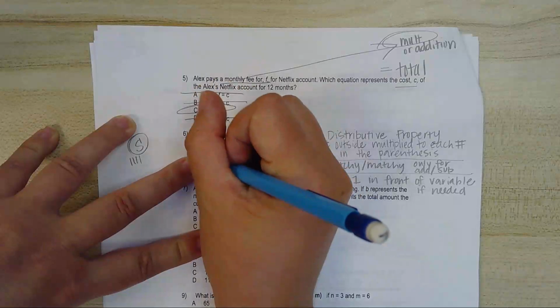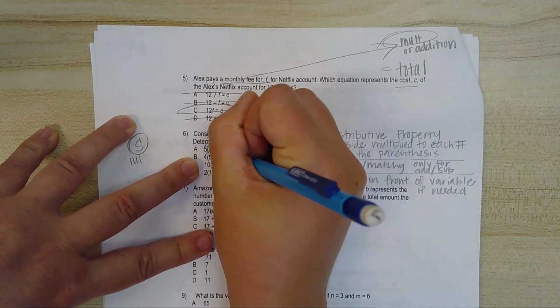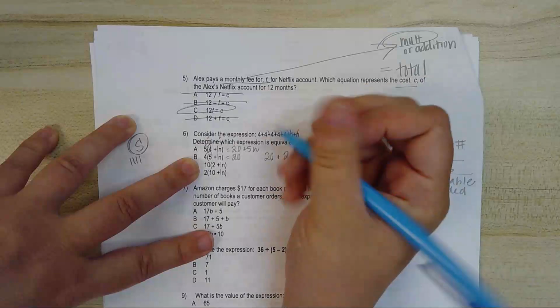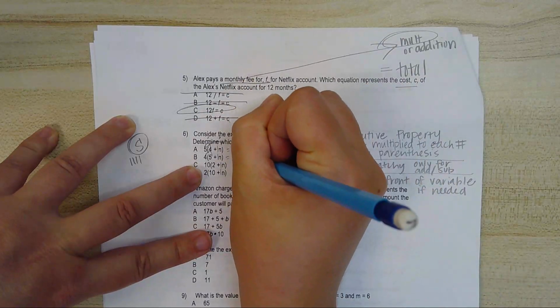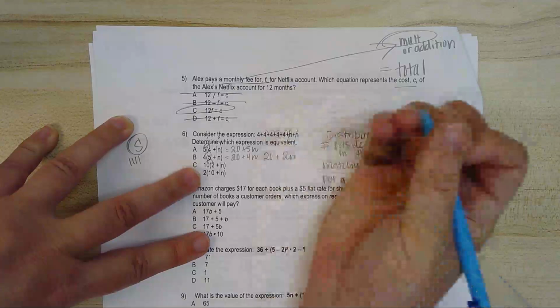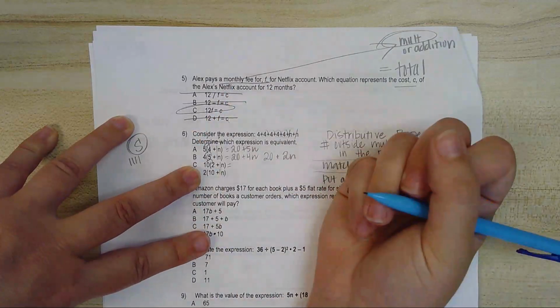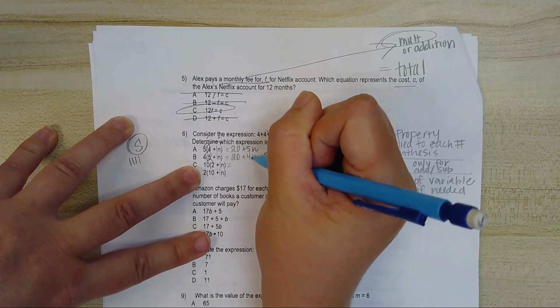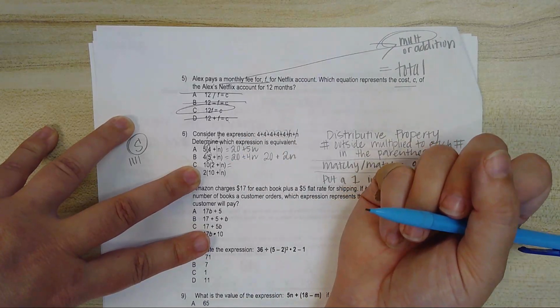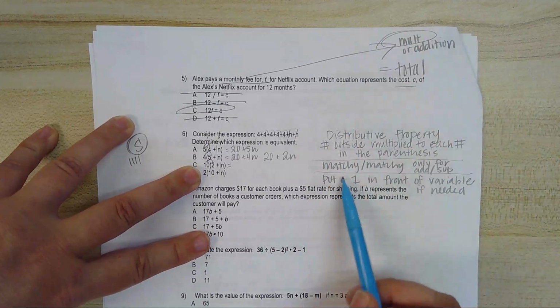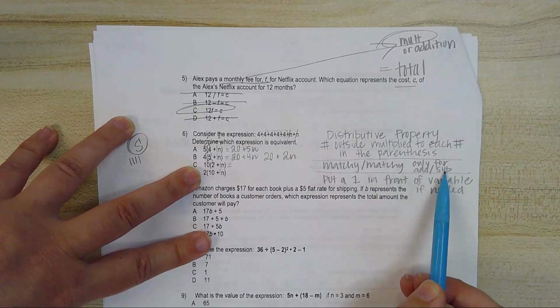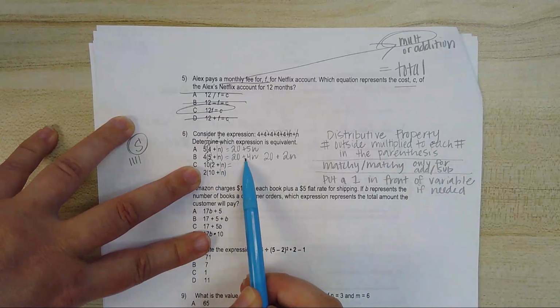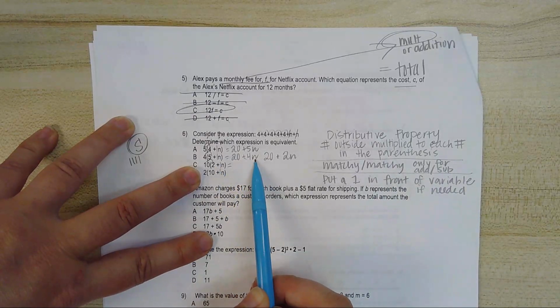Let's do it again. 4 times 5 is 20, 4 times 1n is 4n, and you can simplify it down to 20 plus 4n. Okay, can you simplify that? They do not have the same variable. So matchy-matchy is only for addition and subtraction. So 20 plus 4n is not going to be 24n.